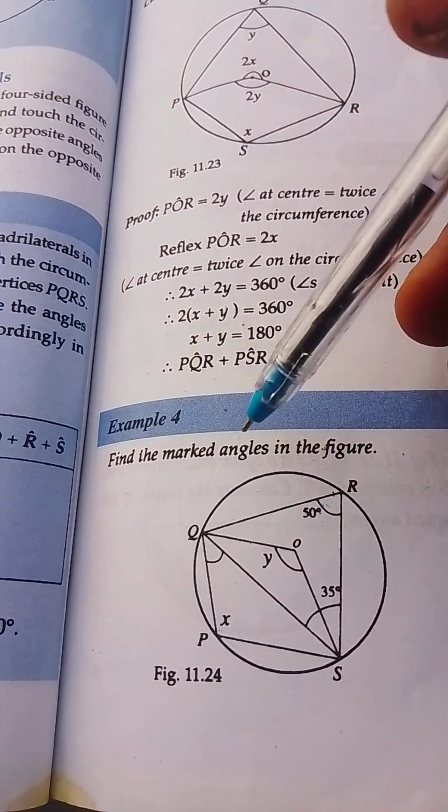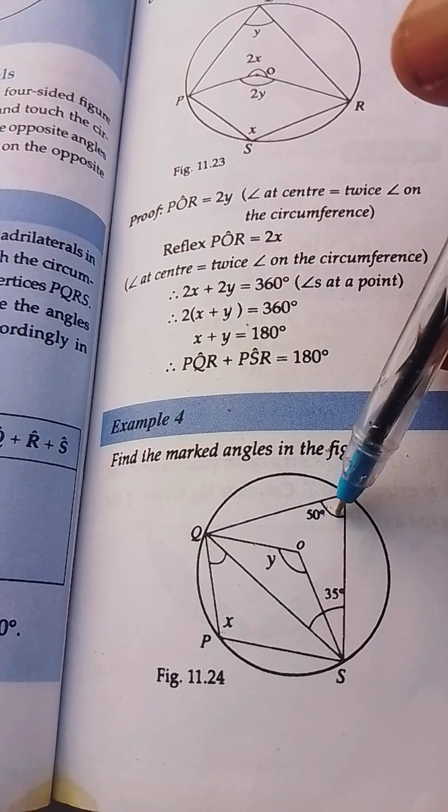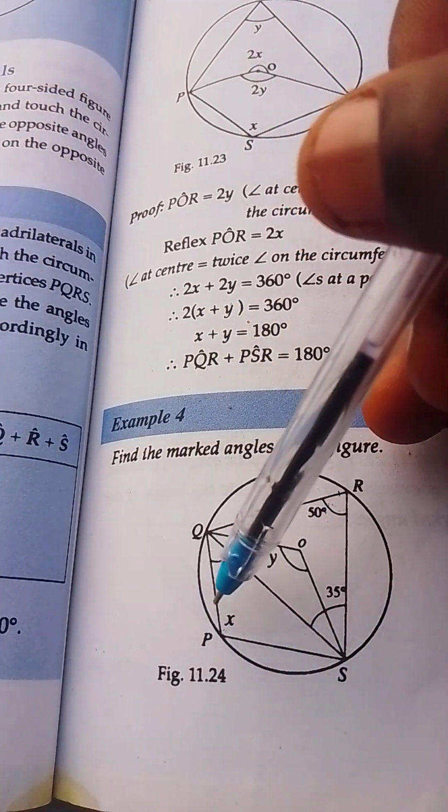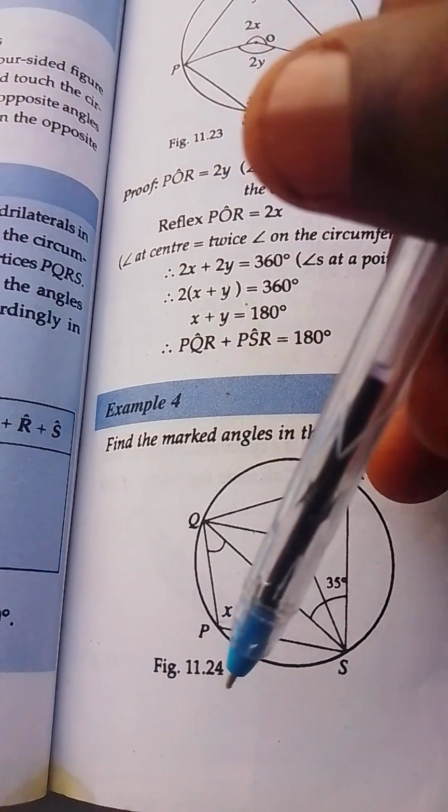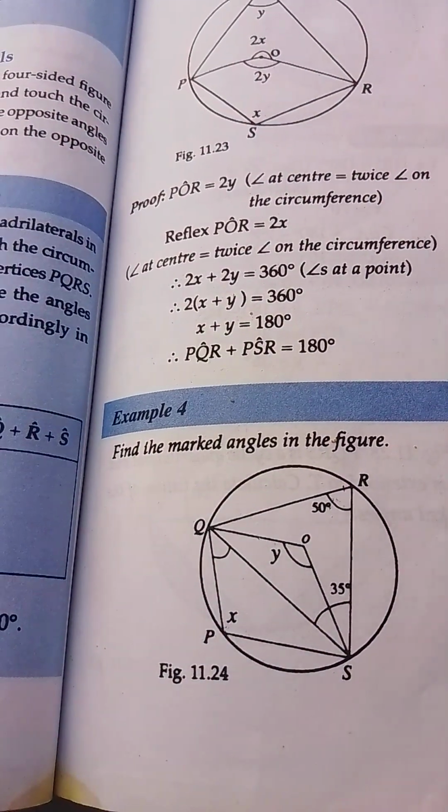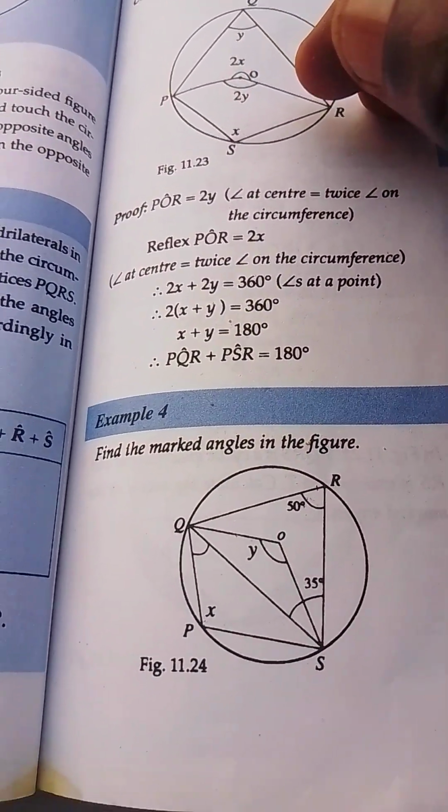That being said, if here is 50, that means x is 180 minus 50, that's 130. Nonetheless, there's another way we can get our answer.